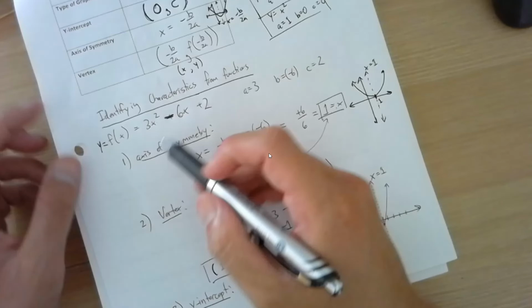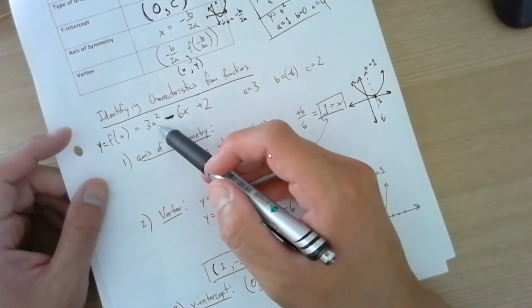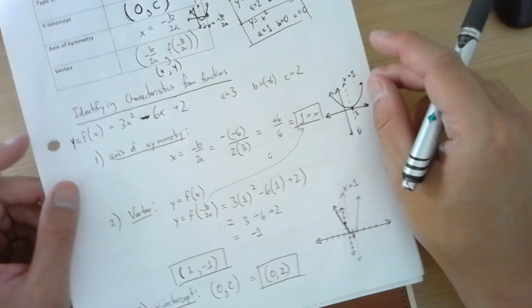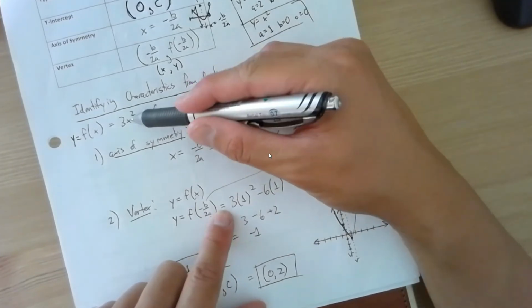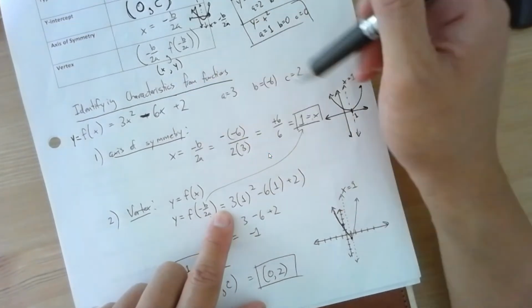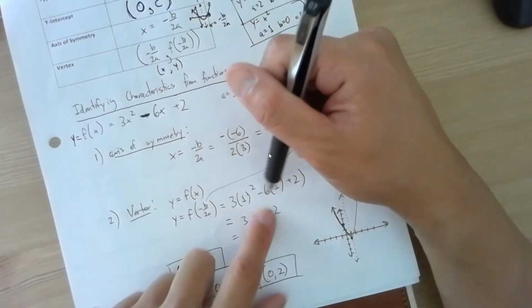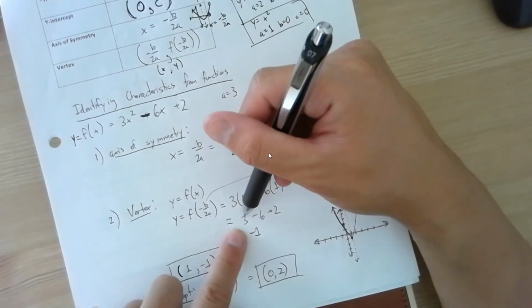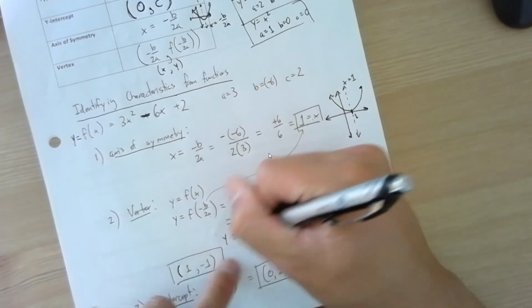Y is equal to 3x squared minus 6x plus 2, or you might see f of x is equal to 3x squared minus 6x plus 2. This means the same thing for now. So you're going to plug x equals 1 into the equation. It's 3 times 1 squared minus 6 times 1 plus 2. So that's 3 minus 6 plus 2, and you get negative 1. That is the y, so y is equal to negative 1.